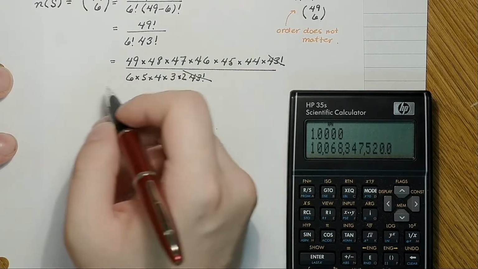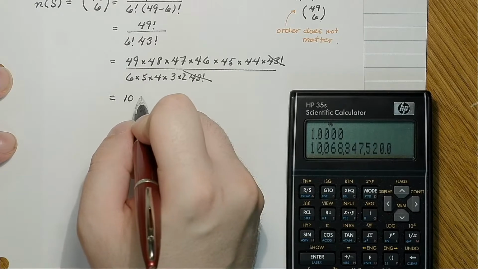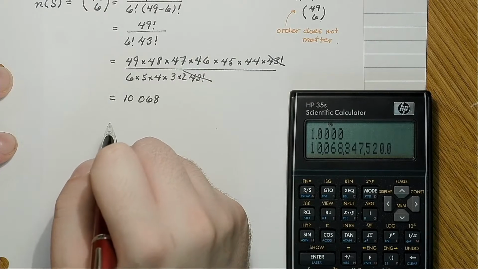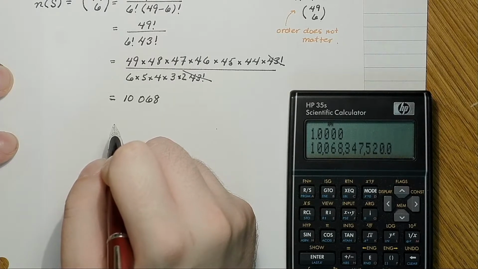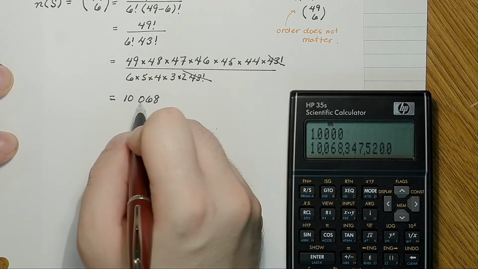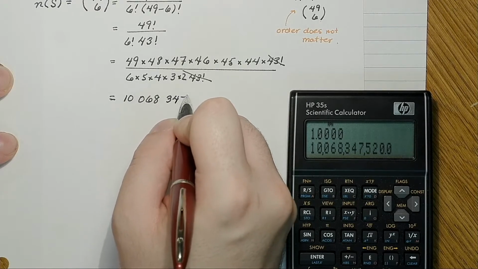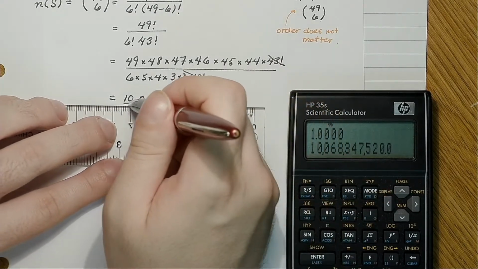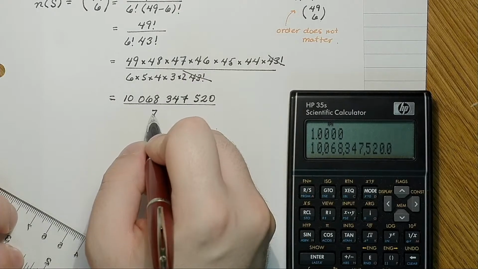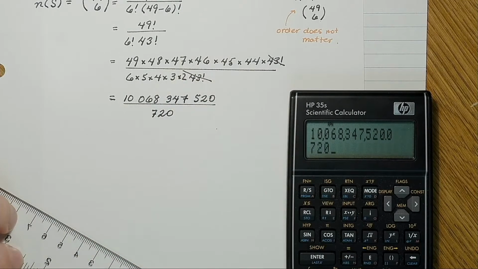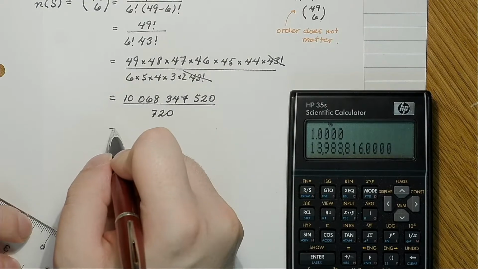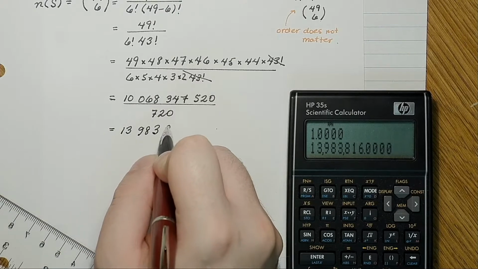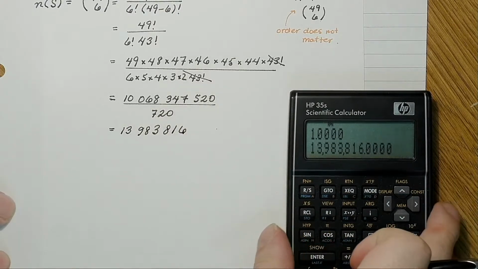So on the top, we would have about 10 billion, 68 million, 347,520. We know what 6 factorial is. That's 720. Divide it, and so we get 13,983,816, which is a large number.